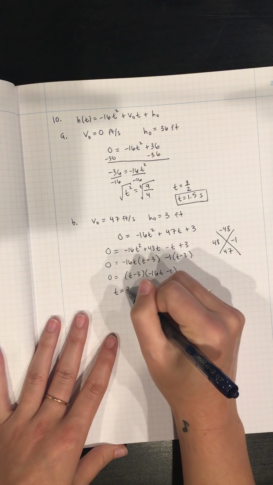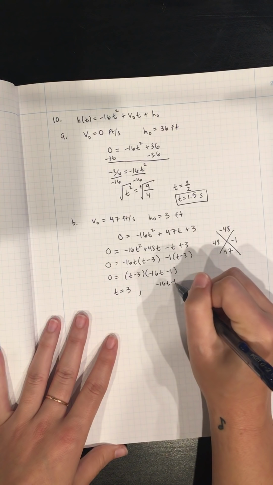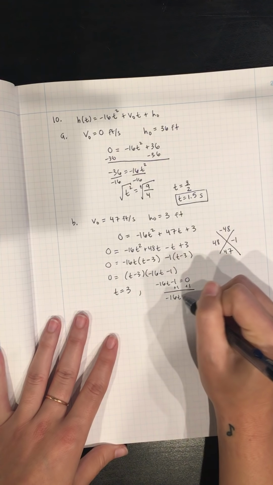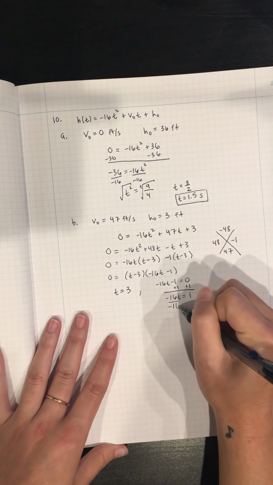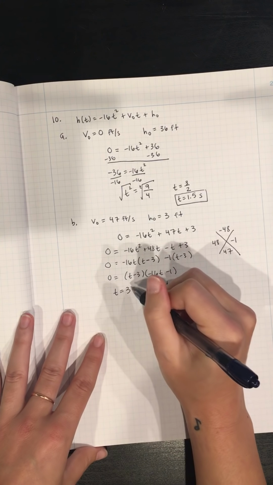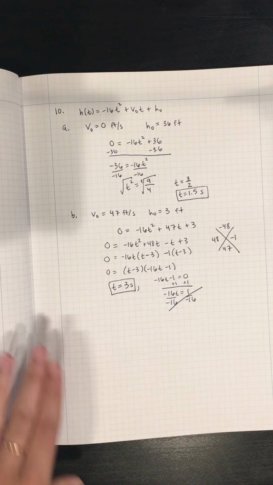So I'm getting t equals 3 for that one. Negative 16t minus 1 equals 0. So I'm getting a negative number for that one, so that's not a valid solution. So t equals 3 seconds is the correct answer.